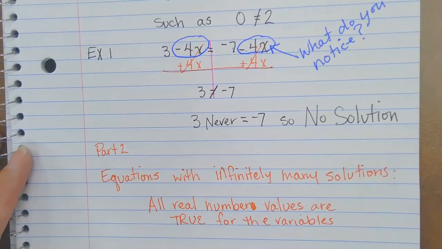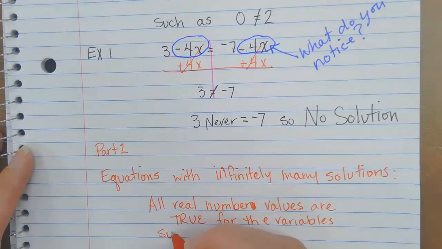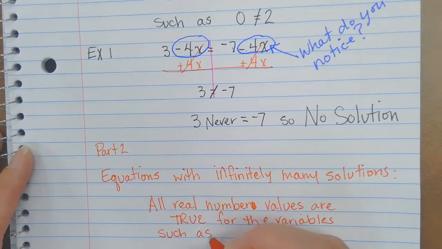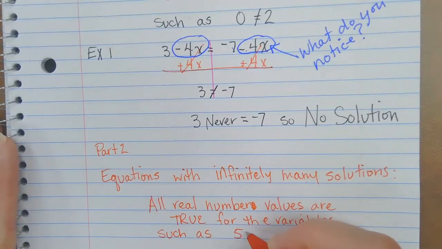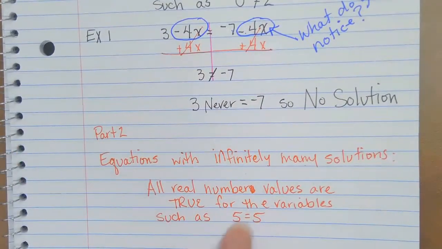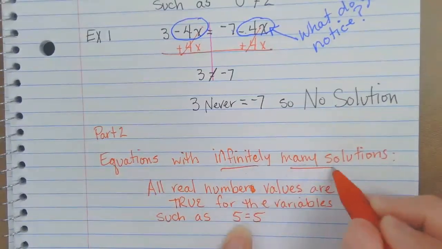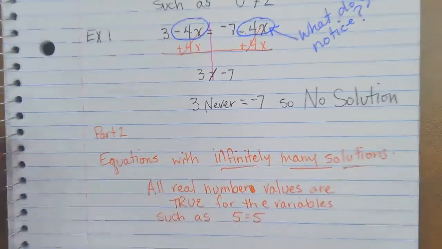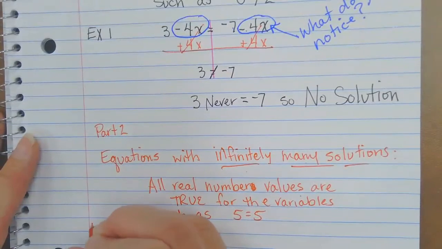Okay, so this would be such as if after you finish simplifying, you got 5 equals 5, that is always going to be true. So if you ended up with something like that, then you know that's going to be infinitely many solutions or all real numbers. So let's look at an example of what that means.